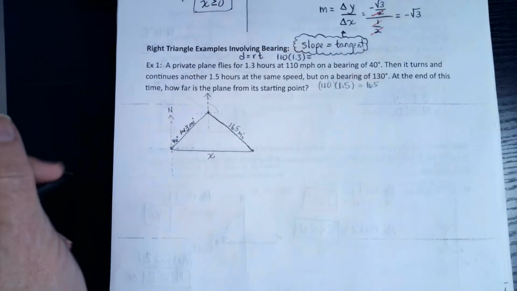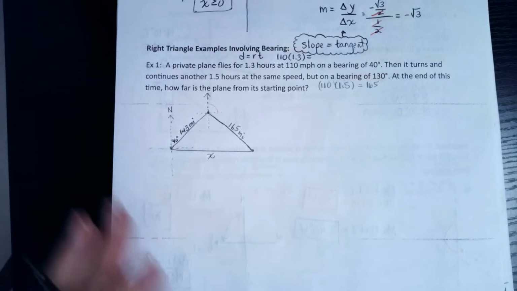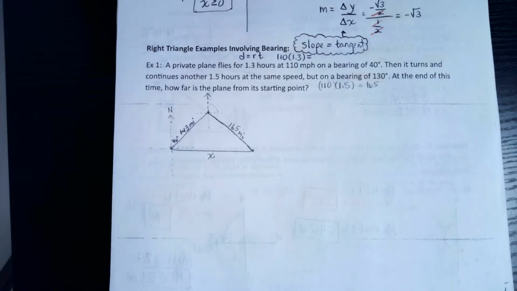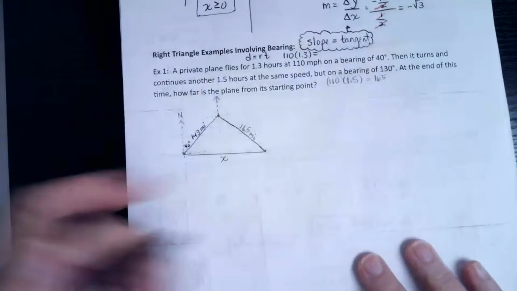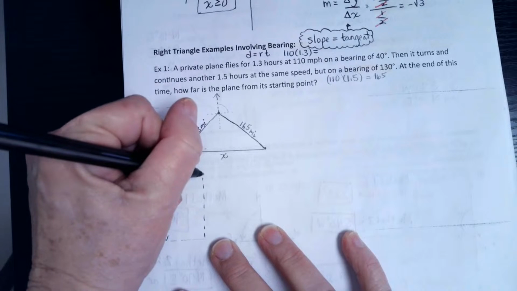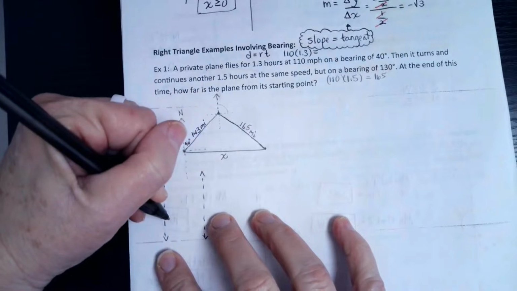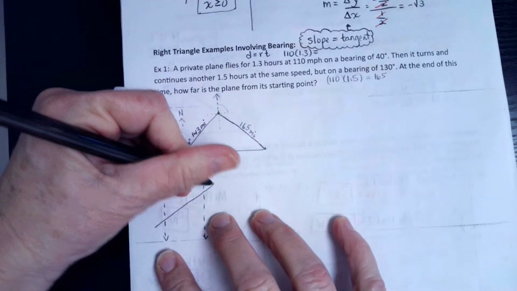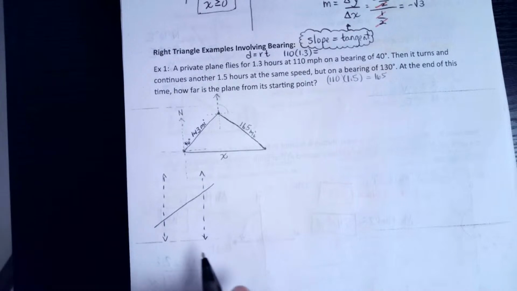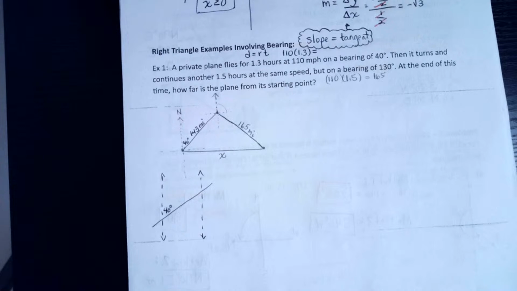Agree? Okay, so that means we have one there. Remember the alternate interiors from the other day? There's other things that are helpful. I have my two north lines, which are definitely parallel. Would you agree? And then I've got this slanted line coming up. Two parallel lines cut by a transversal. We know that that angle right there is 40 degrees, don't we?